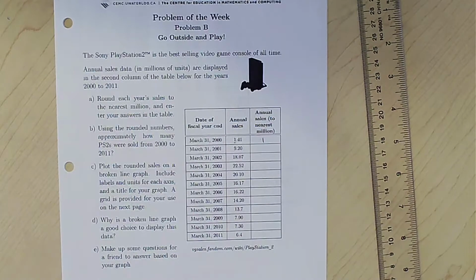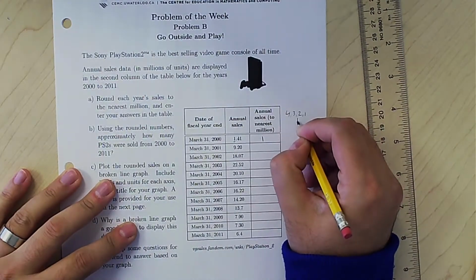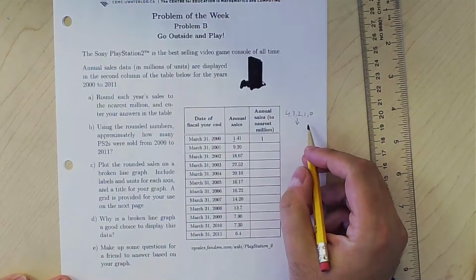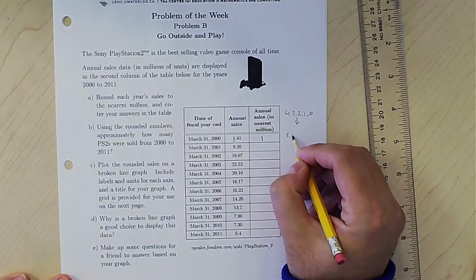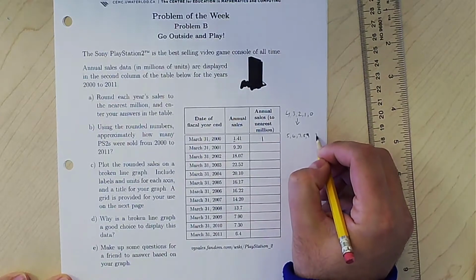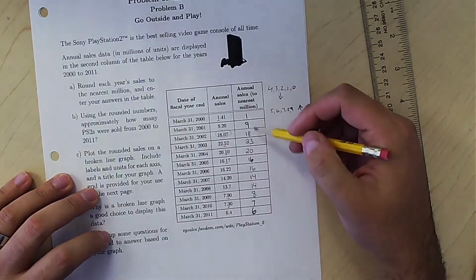When do we round down? When the digit is what? So 4, 3, 2, 1, round down. 0 obviously would stay the same, but we'll keep it in that category. So that means 5, 6, 7, 8, and 9, they round up. So here are the numbers once they've been rounded.